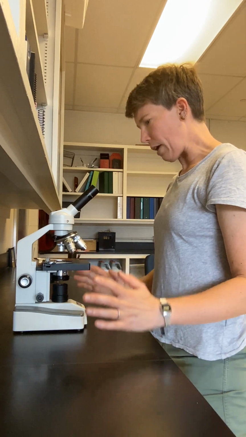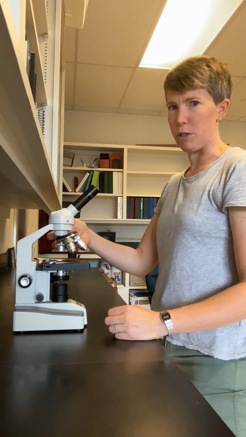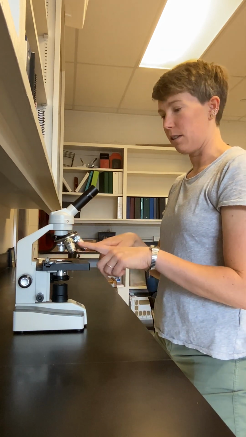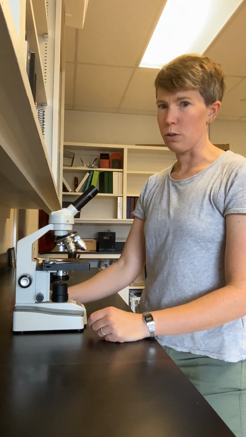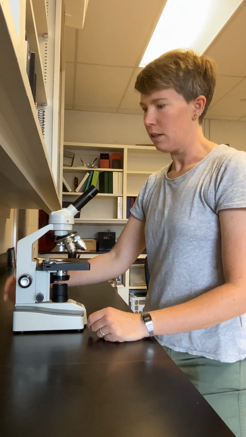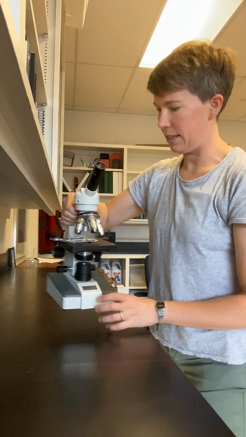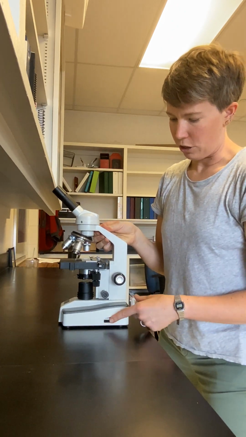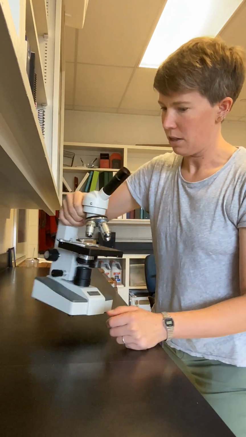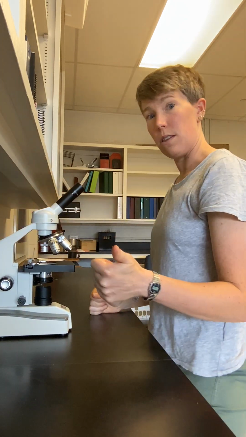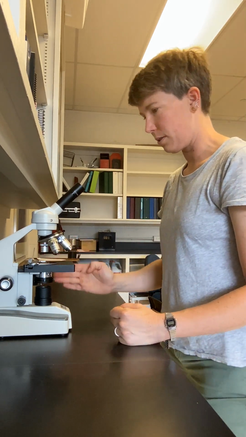When you're at this point, you've got 1, 2, 3: stage all the way lowered, lowest power objective down, slide onto the stage into the clip. Next thing you're going to do is turn the microscope on. There's an on-off button on the back. Boop. You're going to flip it on, and then there's a light intensity knob on the side. You're going to roll it up 1, 2 times till about half the light intensity. So next thing, turn the microscope on, light intensity rolled up twice.